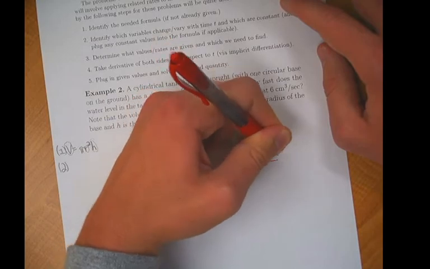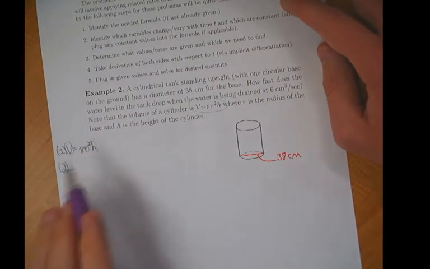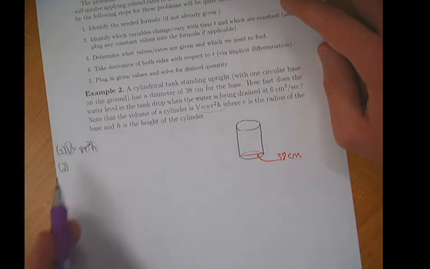Of the 3 variables, which would remain constant throughout the whole process?